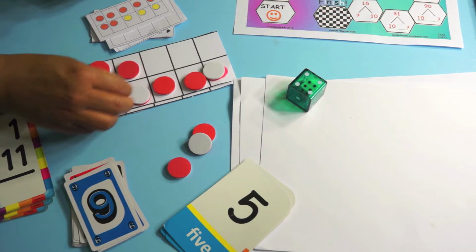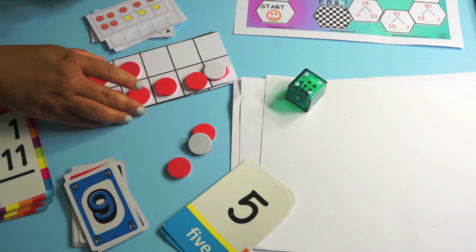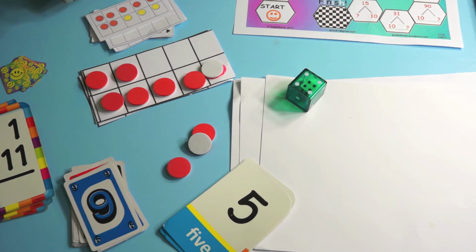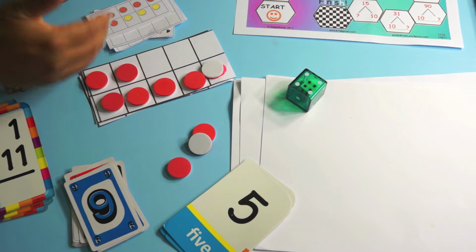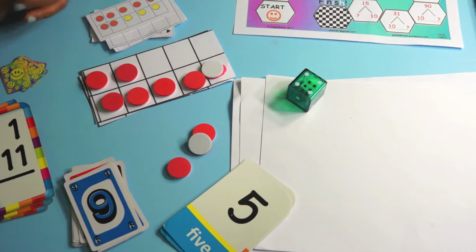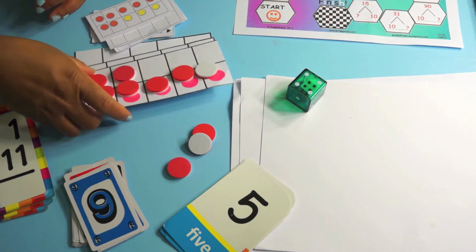Or you might ask the kids, what does this number sentence represent? It's 6 plus 1. Or you might say there's 7 cookies on the board. This is 5 plus 2, so this is 6 plus 1 to make 7. There's 7 cookies on the board. How many more to fill up the board if there can be 10 cookies total? So you do a lot of things with the 10 frame.